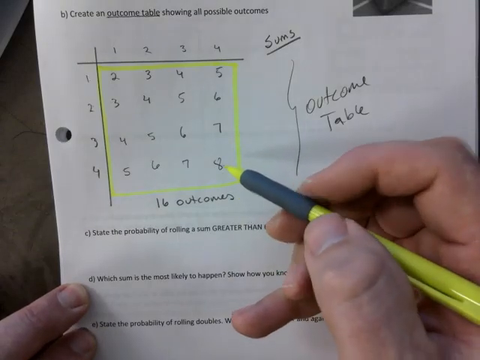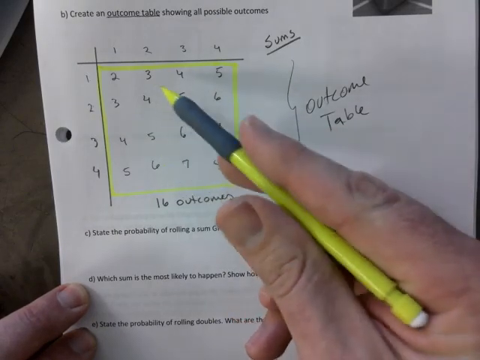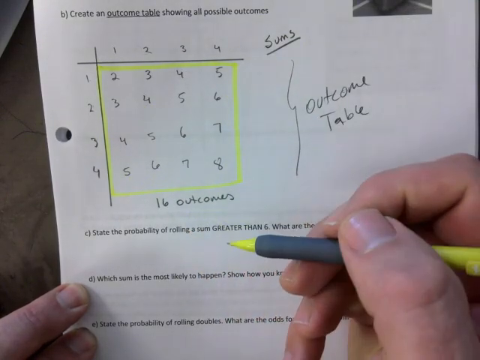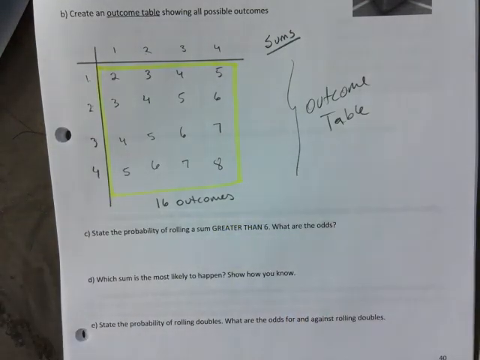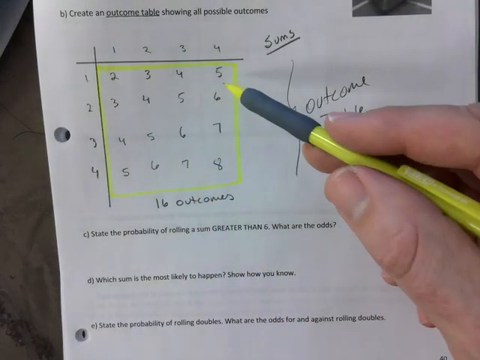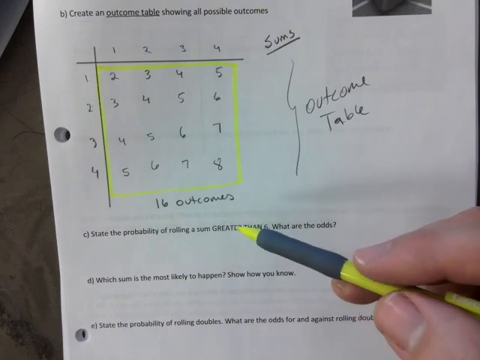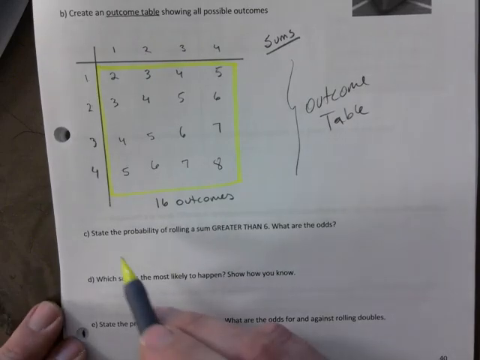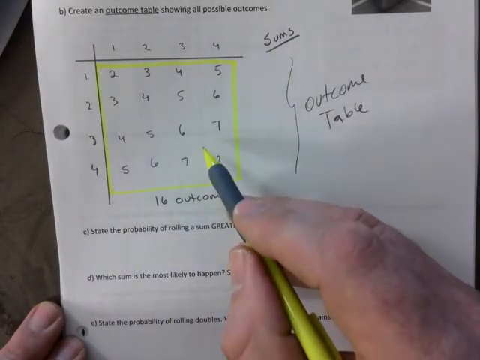You can count them each individually if you like, or you just go row times column and you get your 16 in this case. Quick question. If it had been two 6-sided dice, this would have been 6 by 6. What's that? 36? Got it? Okay. You're with me? So let's answer these questions based on our outcome table.